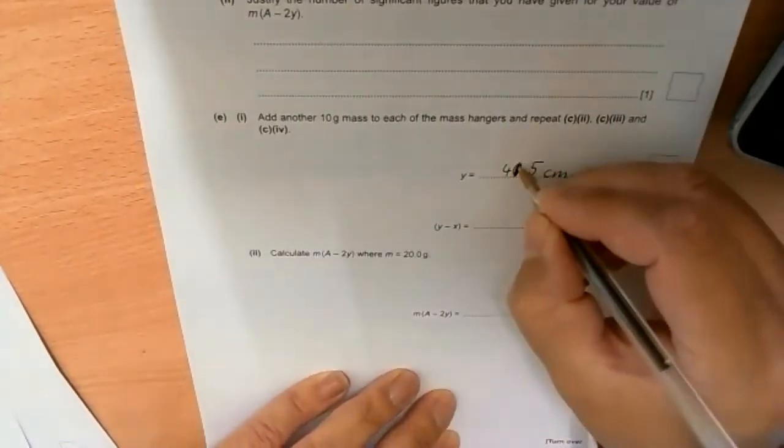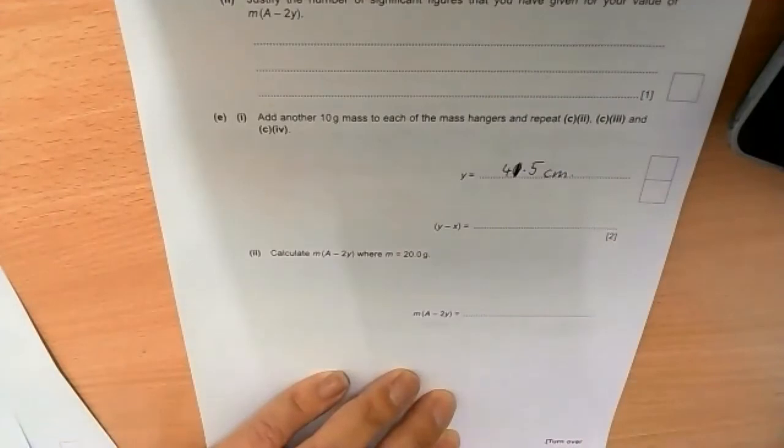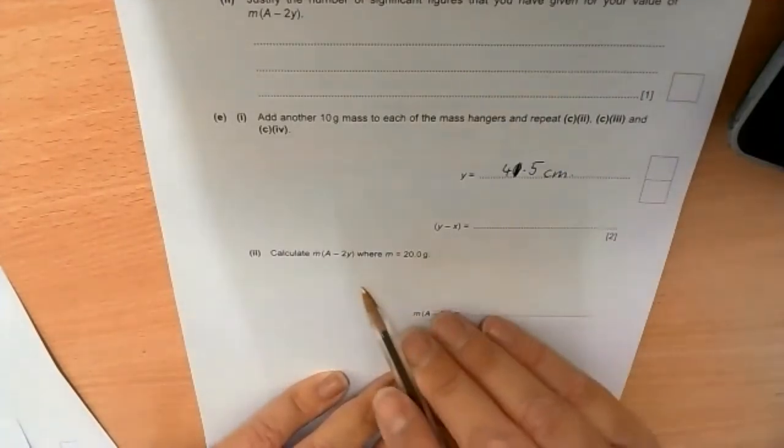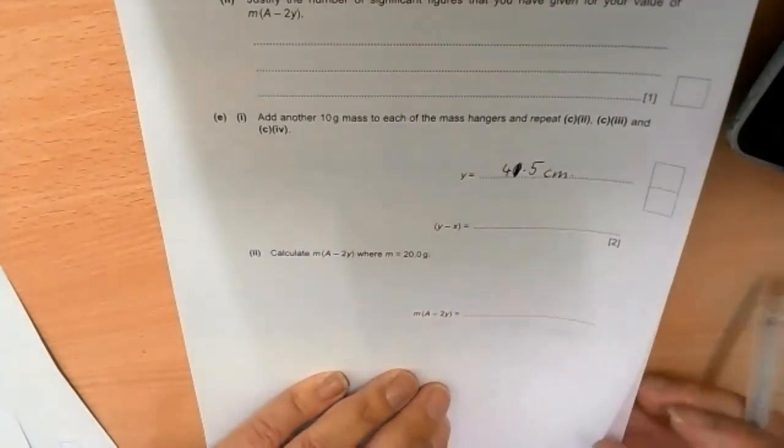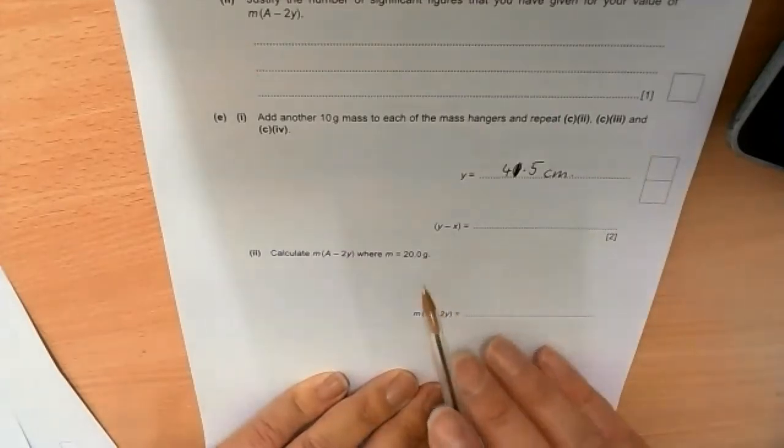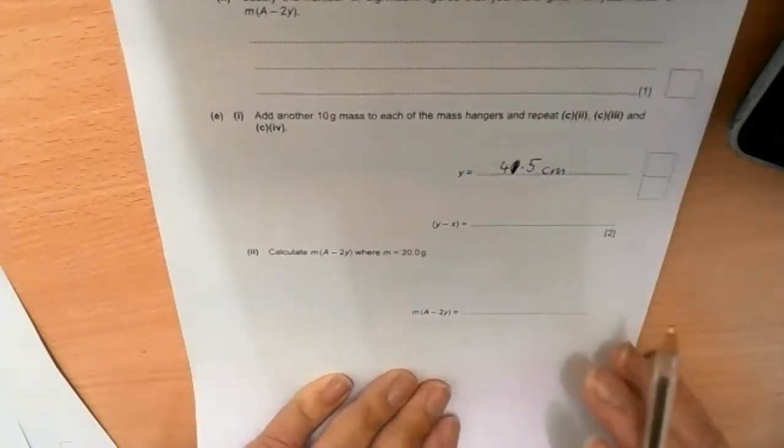So if you've watched the introduction video, you'll know what Y is. Then you calculate Y minus X, and then you calculate your new value of M times A minus 2Y. So that's a simple bit of calculation, really.